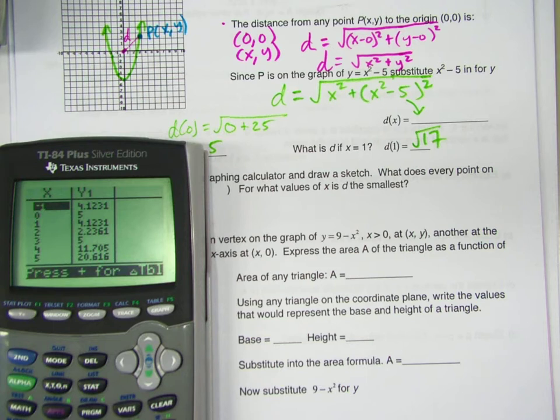What does this goofy formula tell us? Closest distance from the origin to any point. It begins with a D. Represents the distance, right?